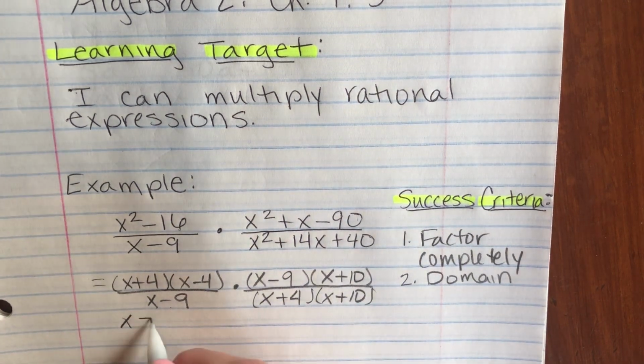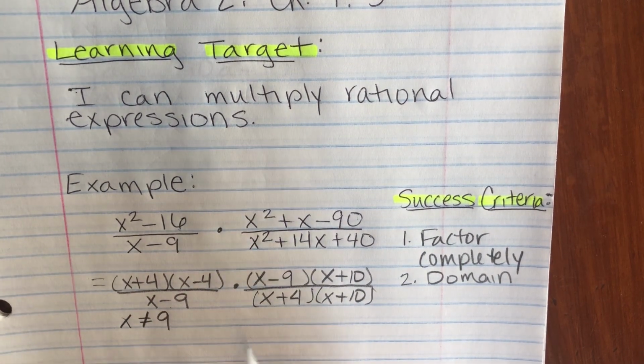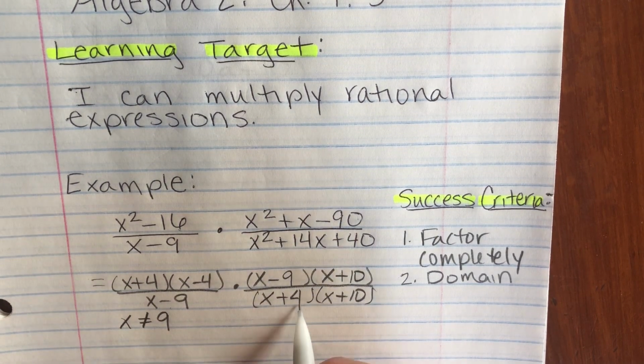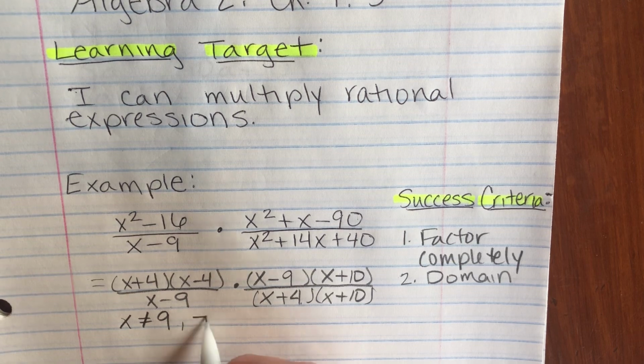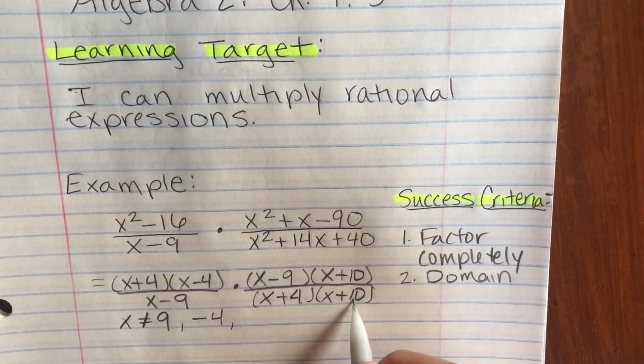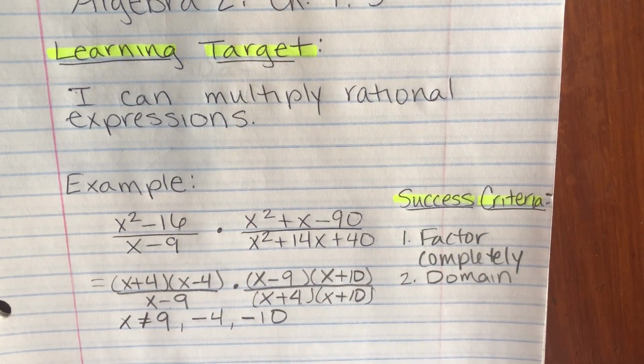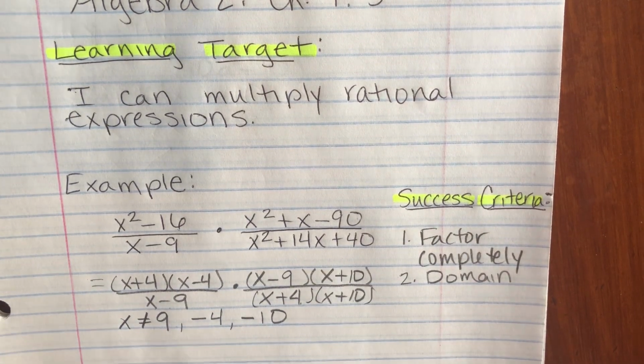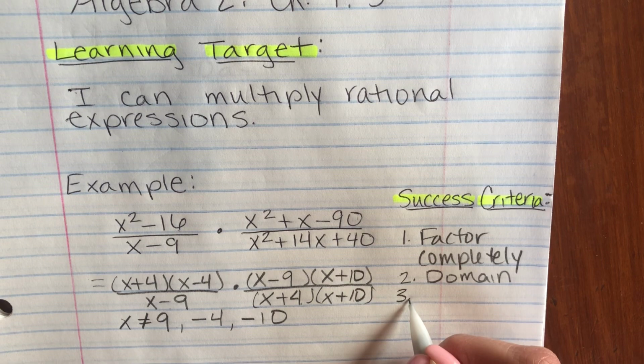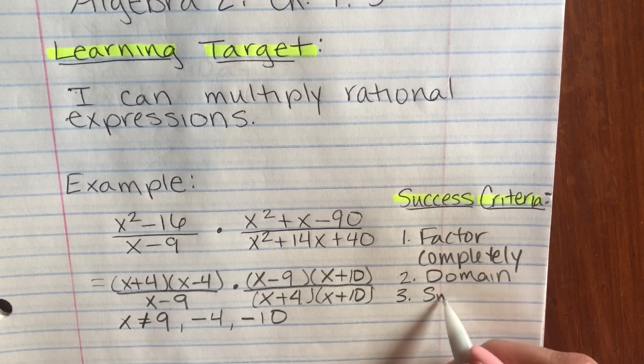So x cannot be positive 9, because if I put in a 9 there, 9 minus 9 is 0. X cannot be negative 4. X cannot be negative 10. There's my domain.